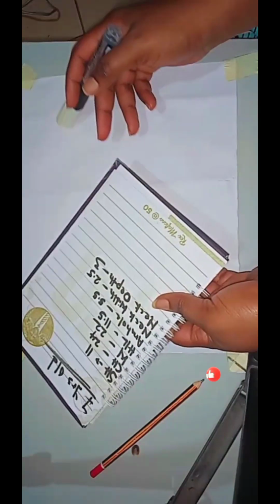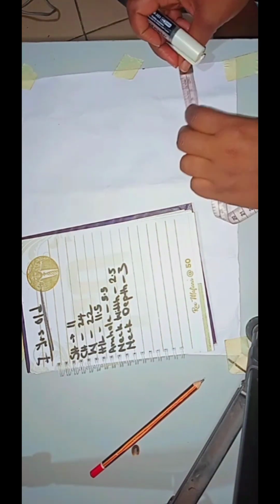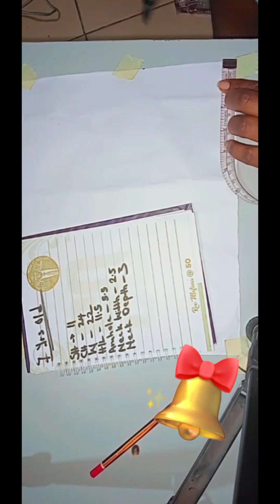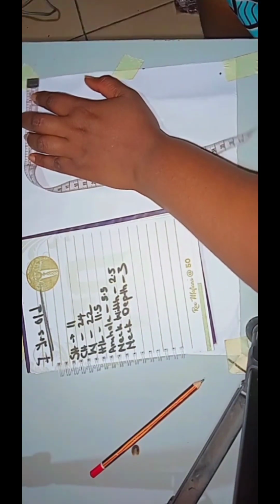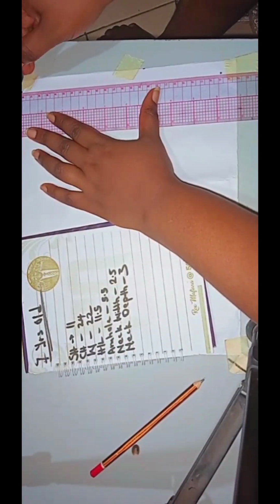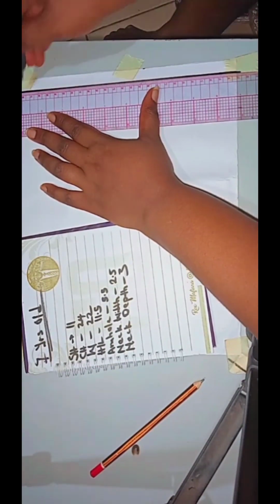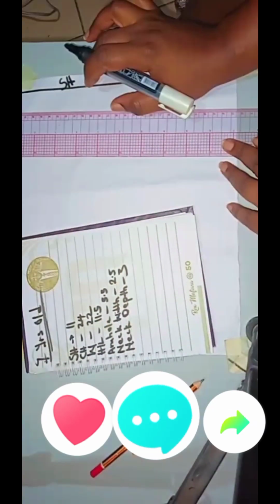So let's get started. The first thing we are going to put over here is our start line. I'm going to place half an inch here, half an inch this way, and I would connect this way. So this serves as SH, our shoulder line.